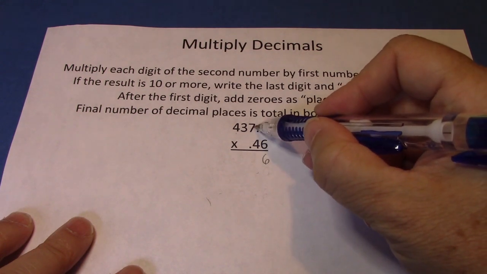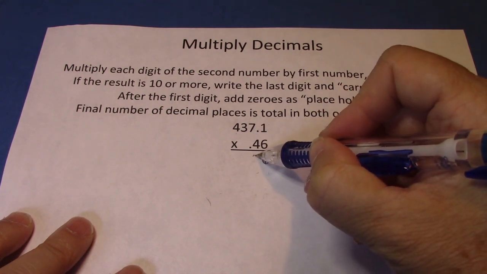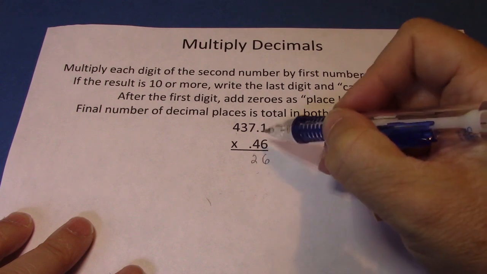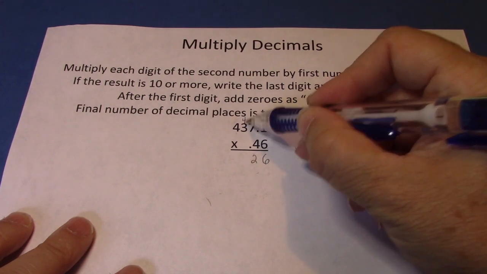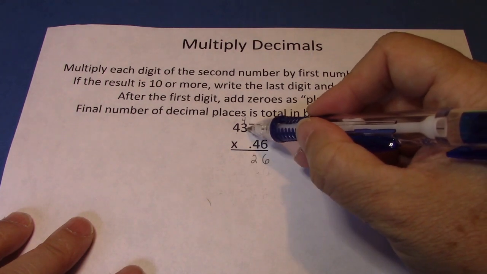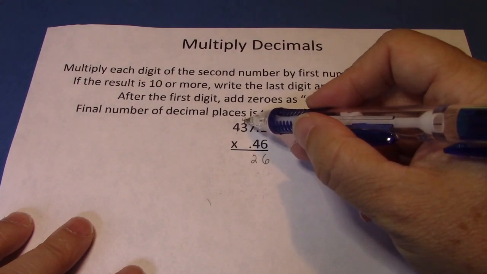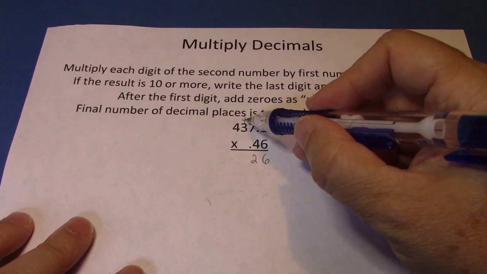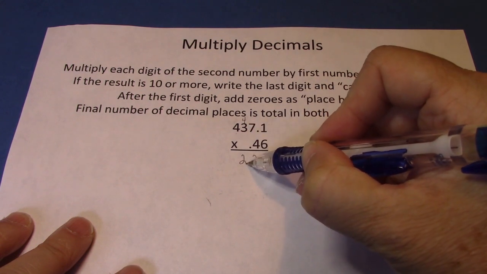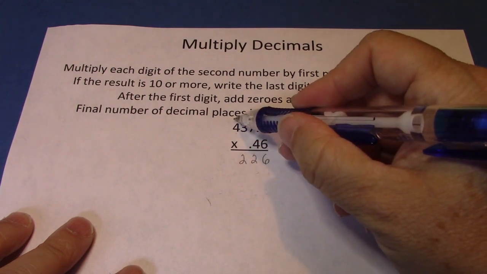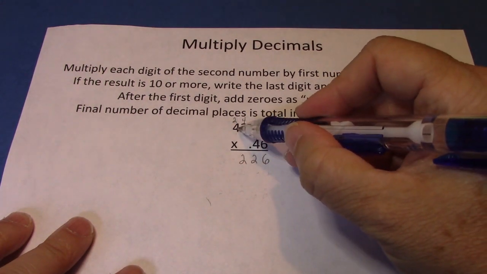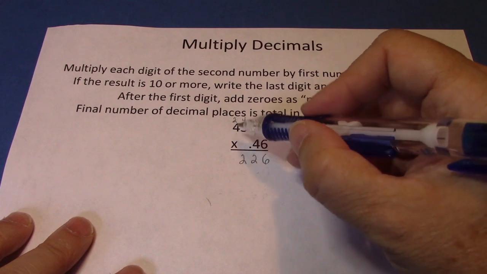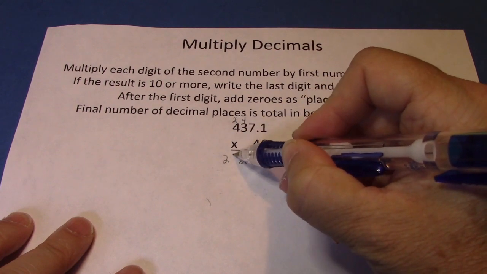6 times 7 is 42. So we're going to write the 2 down and carry those 4 from that digit over here. There. 6 times 3 is 18, and we have to remember to add on 4 more. 18 and 4 is 22. Write down that 2, bring that other 2 up here. 6 times 4 is 24. Adding on 2 is 26.